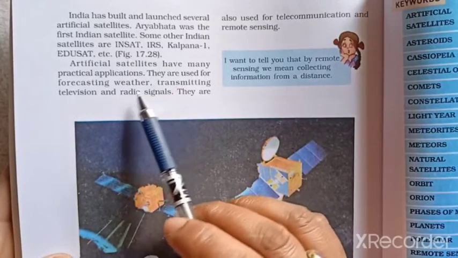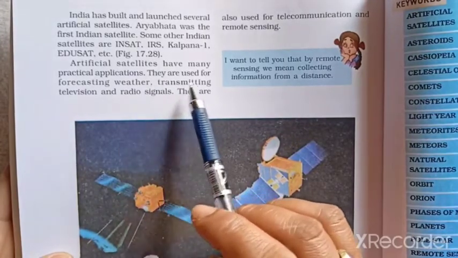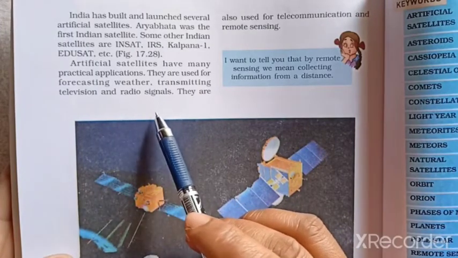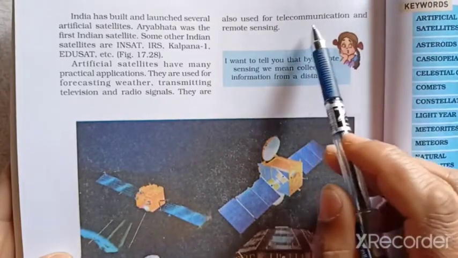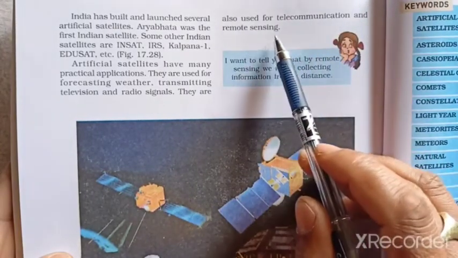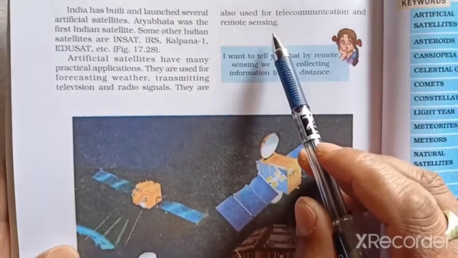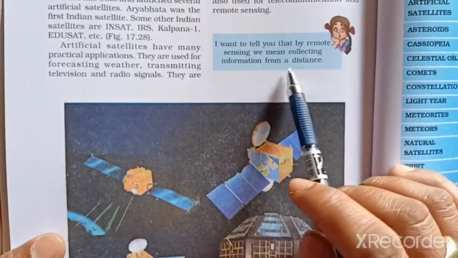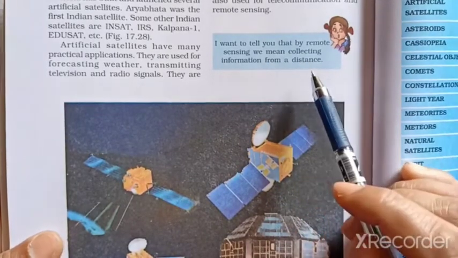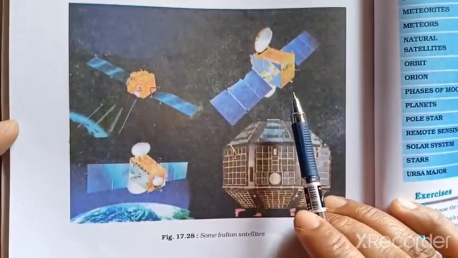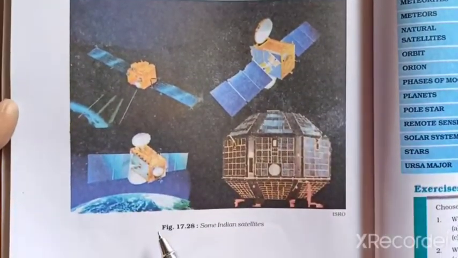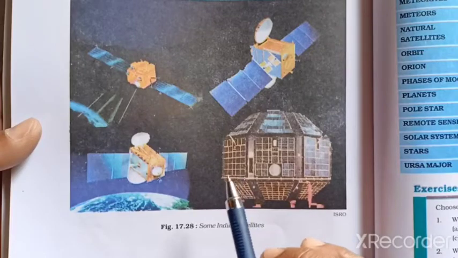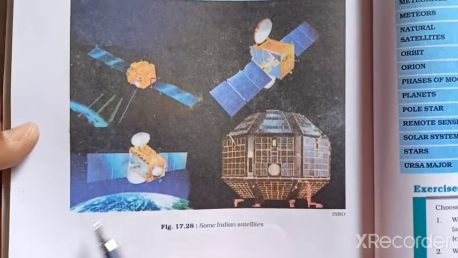Artificial satellites have many practical applications and they are used for forecasting weather and transmitting television and radio signals, and they are also used for telecommunication and remote sensing. By remote sensing we mean collecting information from a distance. Some Indian satellites launched by the Indian Space Research Organization, in short ISRO, are shown here.